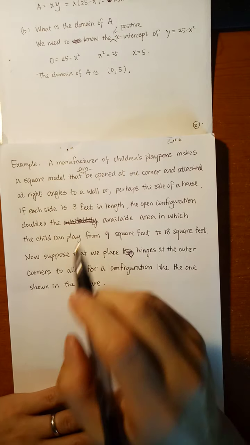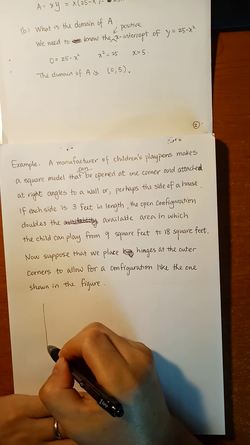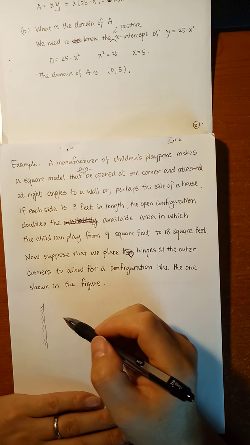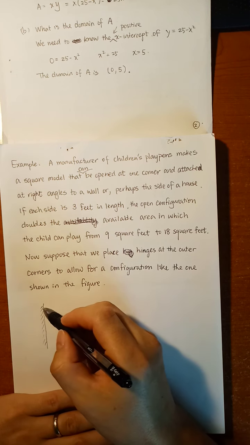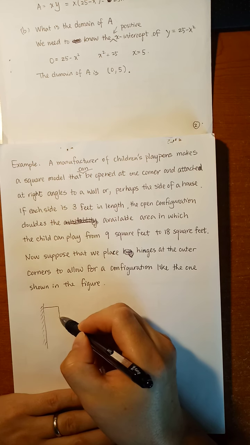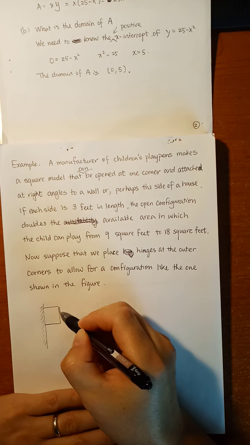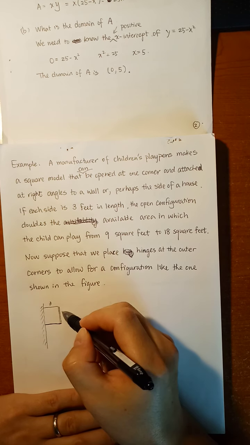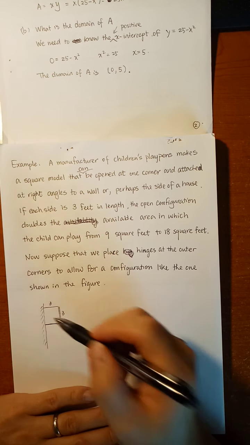Okay, so well, let's see. For example, you have a wall. This is a wall, and this is the children's playpen. What is the children's playpen? It's basically a box. This box, and this box. So far it's a 3 times 3, so the area is 9 square feet.